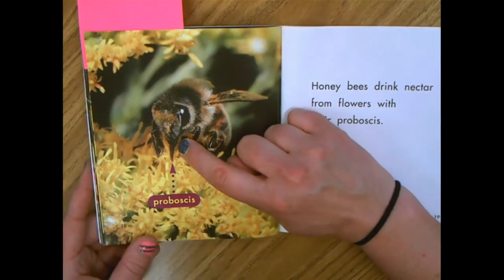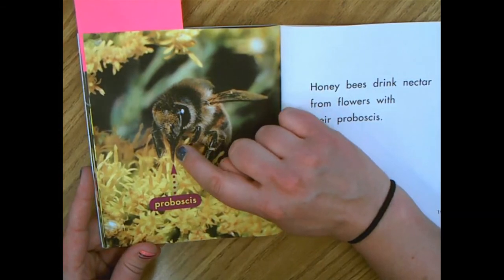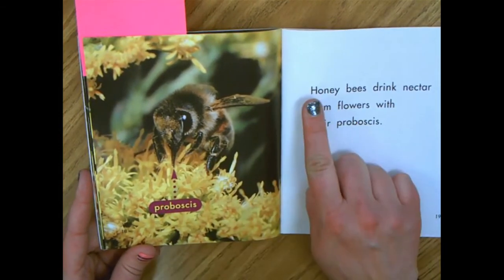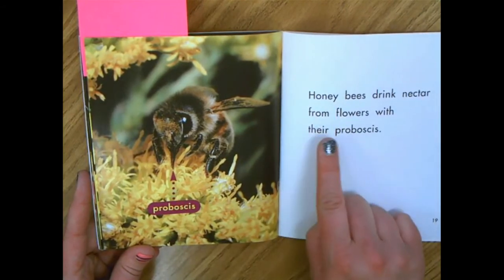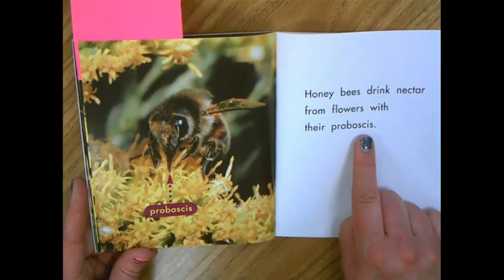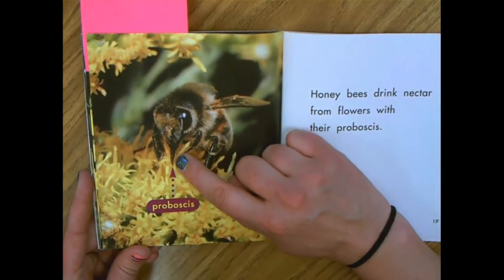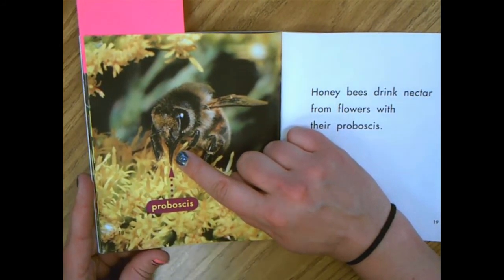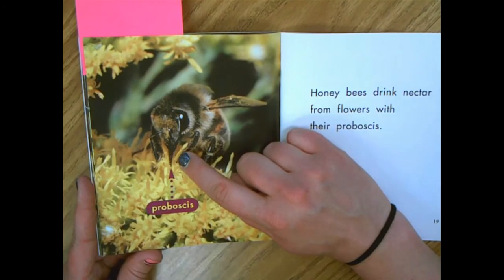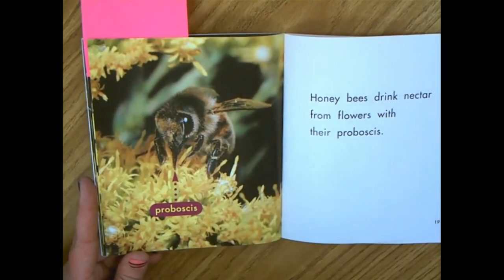Look closely at the picture. It's pointing to this part of the honeybee. I'm going to read it again. Honeybees drink nectar from flowers with their proboscis. I want you to think about this picture and this part of the picture and tell me what you think this expert word might mean. Use the picture to help you figure it out and tell me what you're thinking.